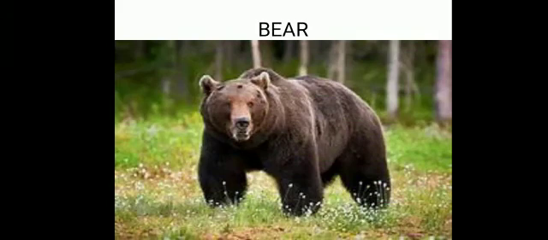Now next, we have discussed the sense of hearing. Next we are going to discuss the sense of smell and the sense of taste. What can you see on the screen? A bear, right? Do you know one animal which can detect a dead animal from 20 miles away? Yes, it's the bear.